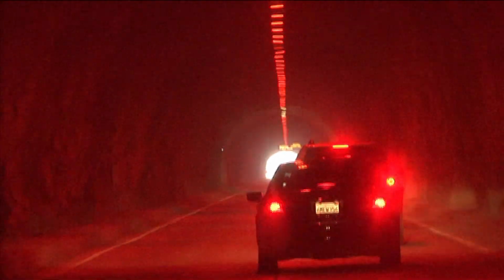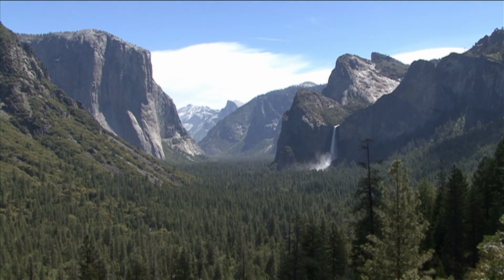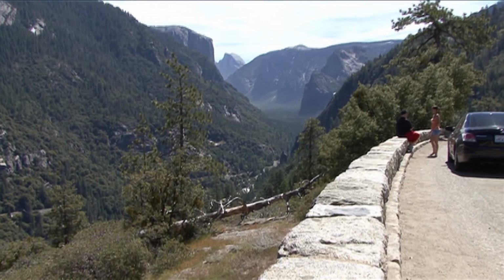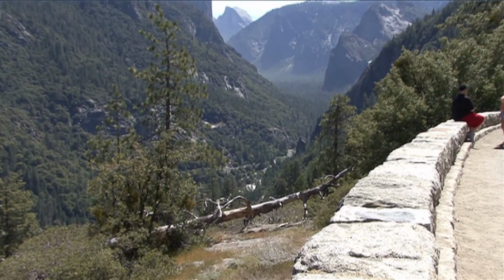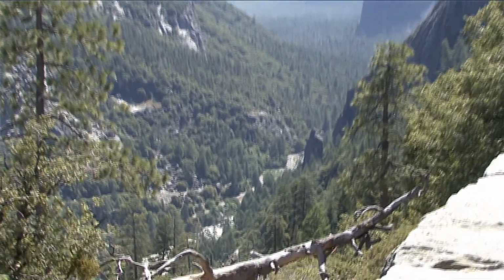After exiting the tunnel, immediately turn into the left side parking lot. This is the one area where you can see a much broader view of Yosemite National Park. Looking down, you can see the floor of the valley, which is relatively narrow and it's not the classical U shape that one associates with a glaciating valley.